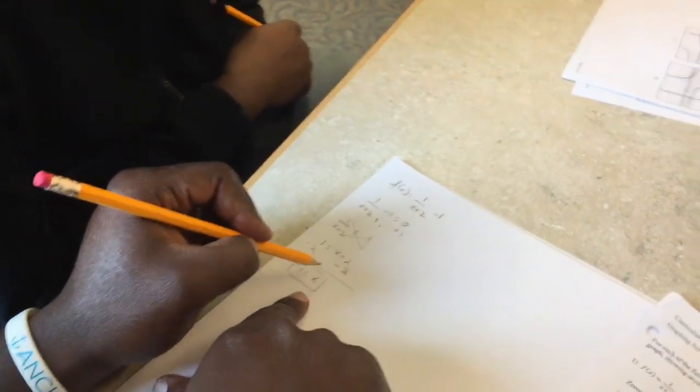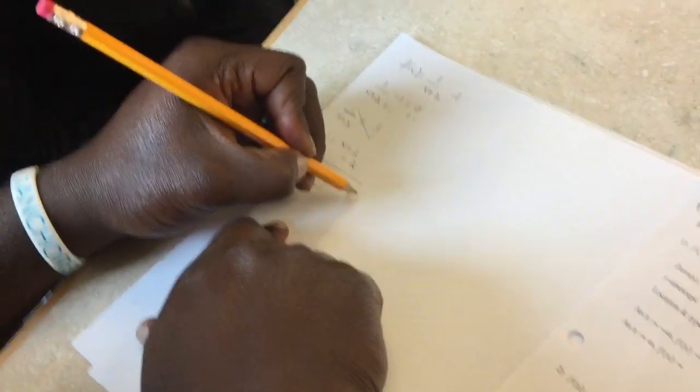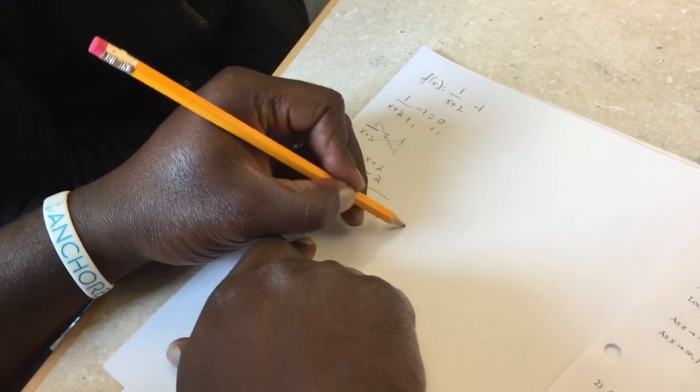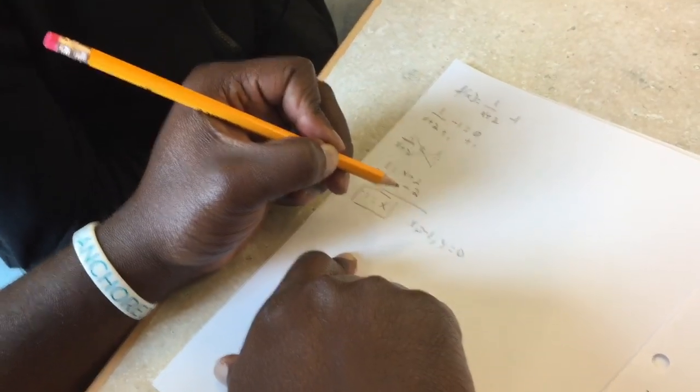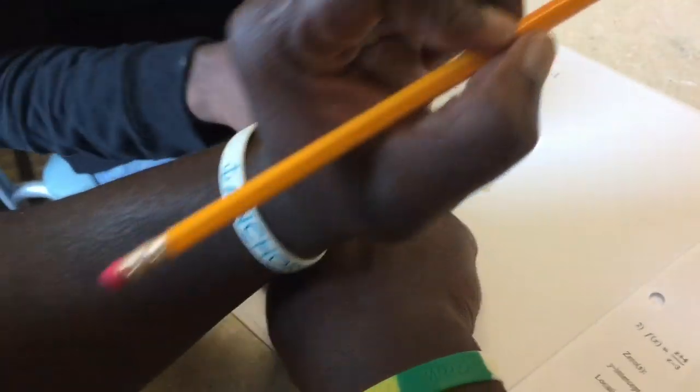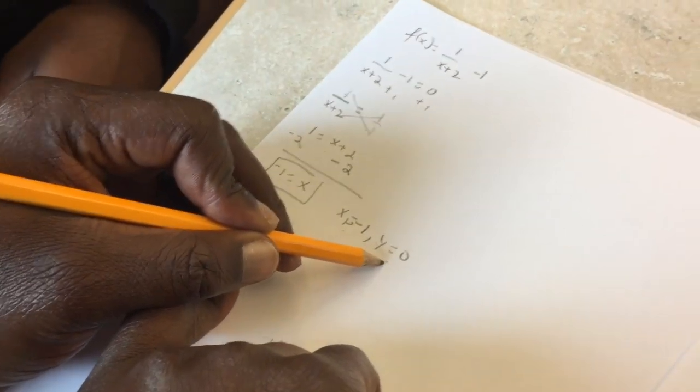So this function is going to cross the x-axis only once. When x is negative 1, y is going to be 0. That means this is where you're going to cross the x-axis.